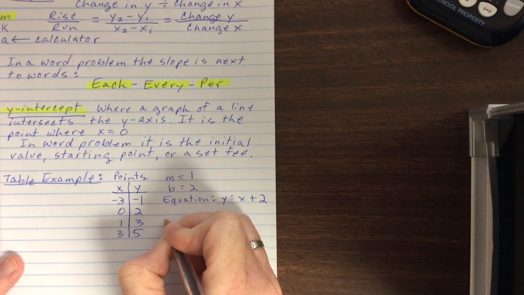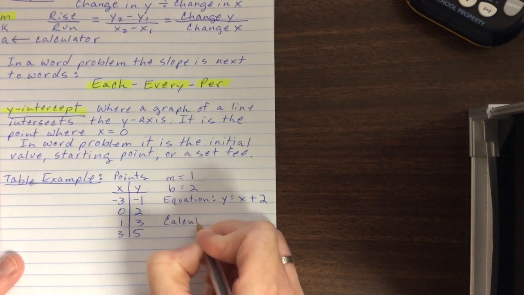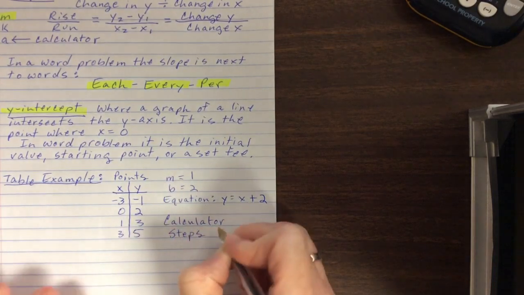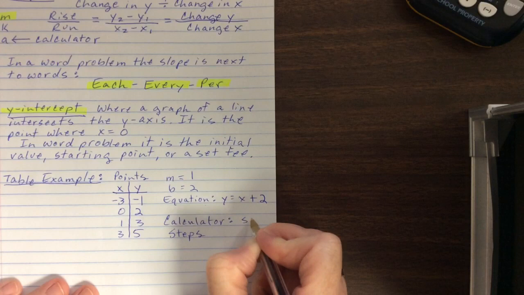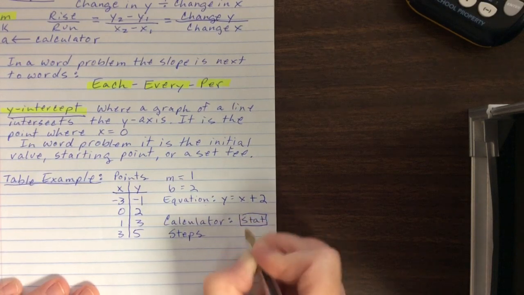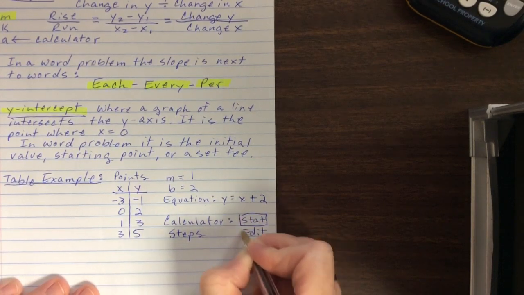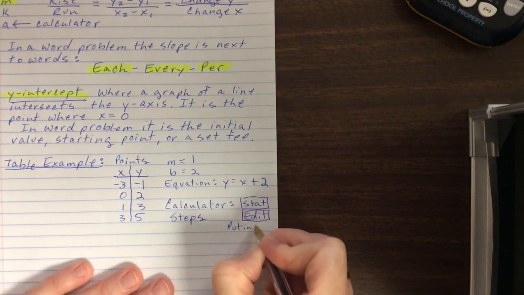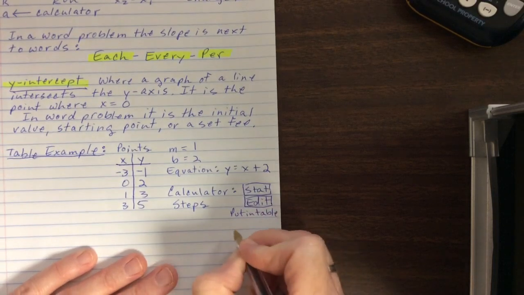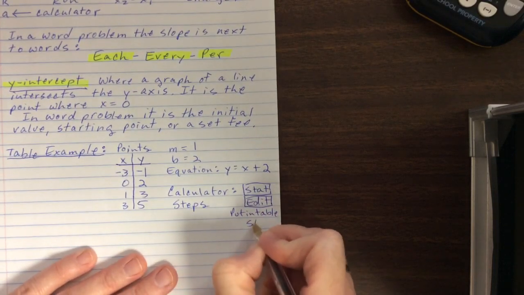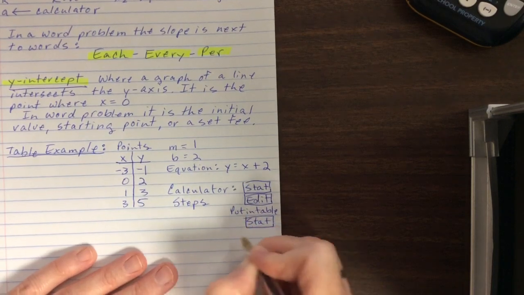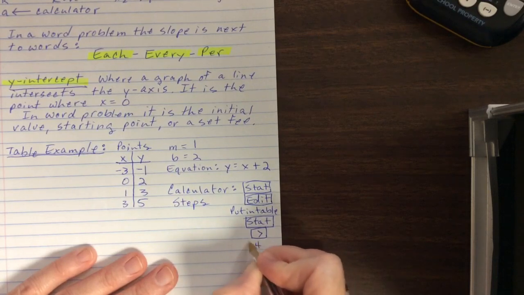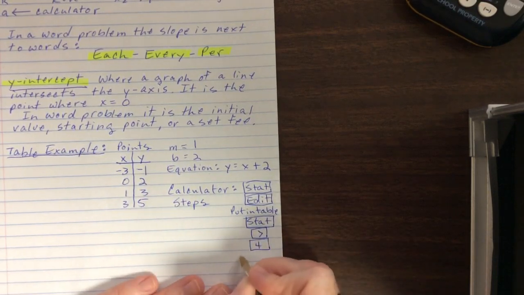The calculator steps were stat, edit, put in the table, then you're going to hit stat, that little tab sign, and 4. Then enter all the way.